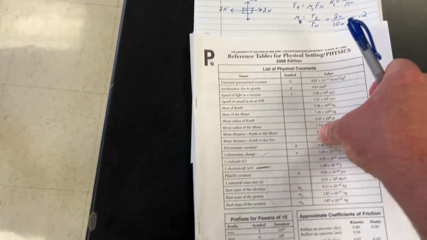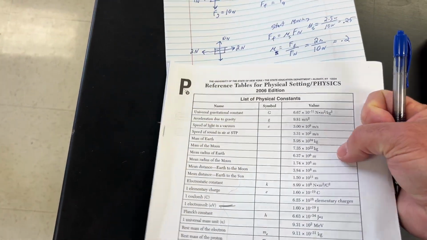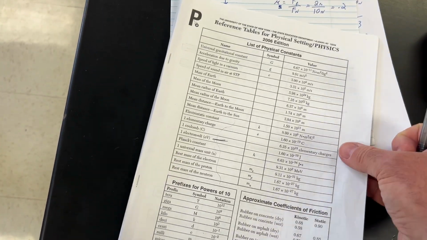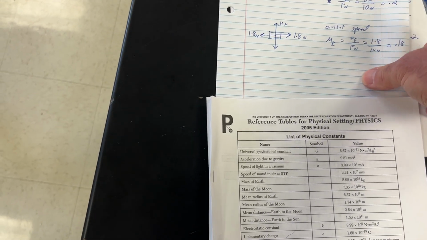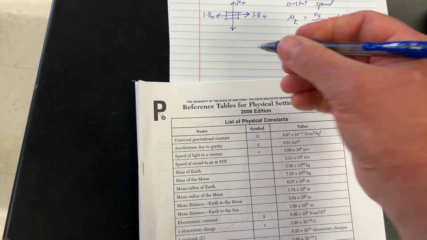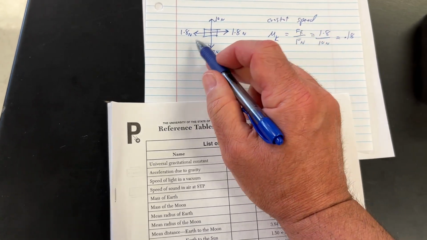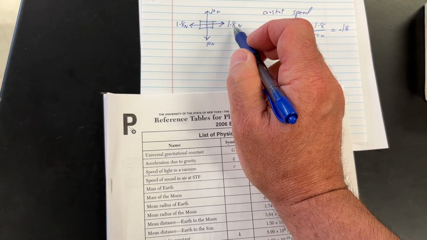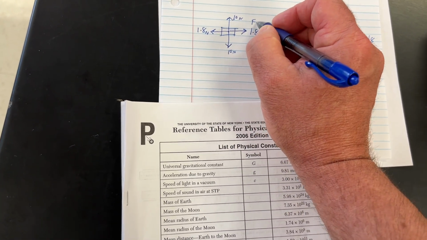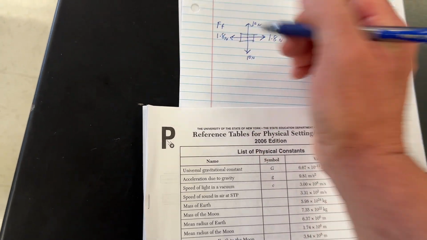When I pull it at constant speed, it's in equilibrium. F net has to be 0. And so again, gravity and the normal force are equal to each other. And because it's going at constant speed, the applied force has to be equal to the friction force.